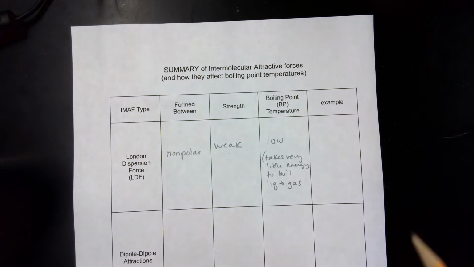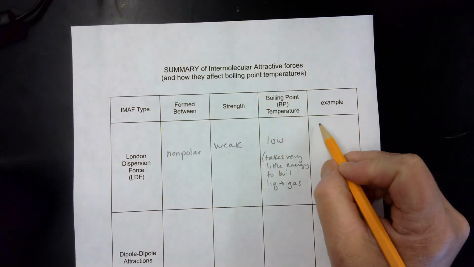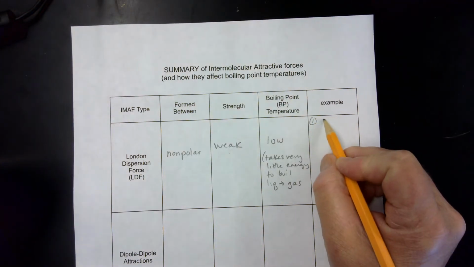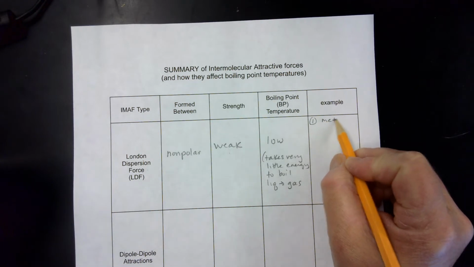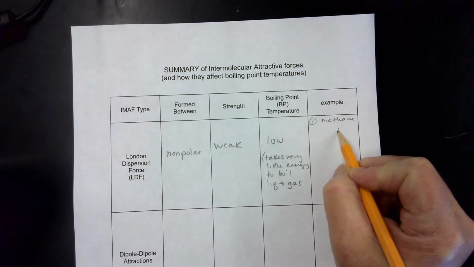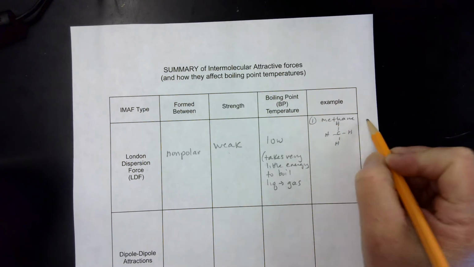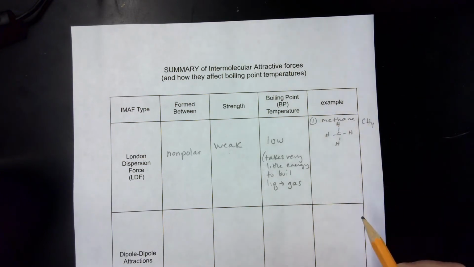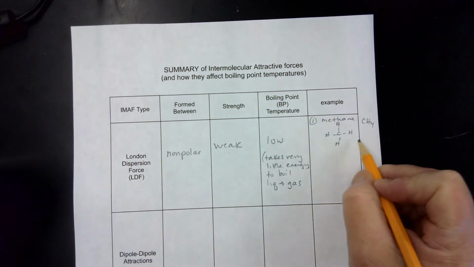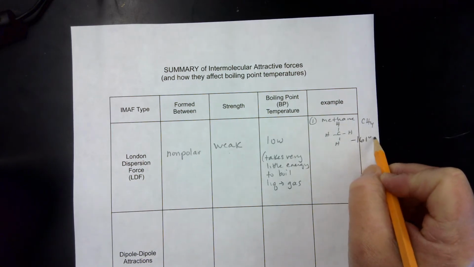Okay, so a couple examples that we're going to use here. The first one that I'm going to show you is methane, which has a structural formula that looks like this, CH4. And methane has a boiling point of negative 161 degrees Celsius.